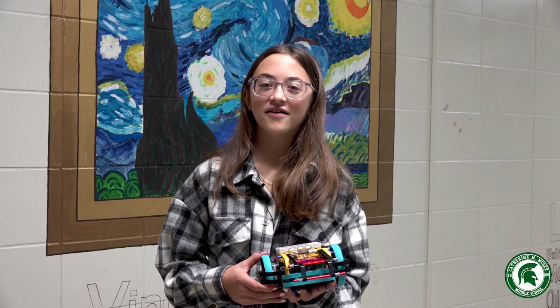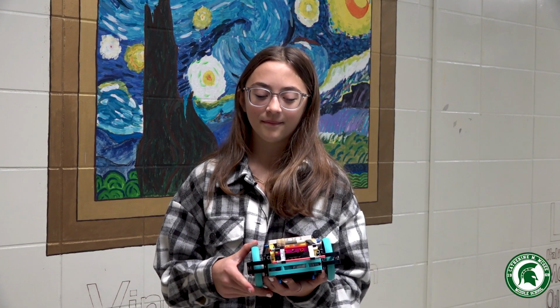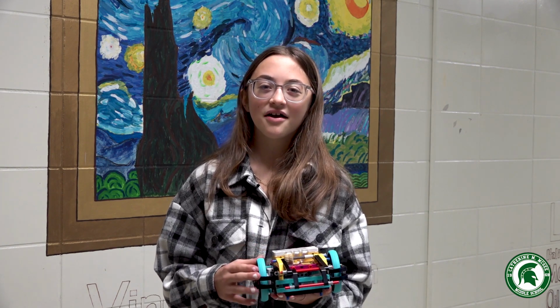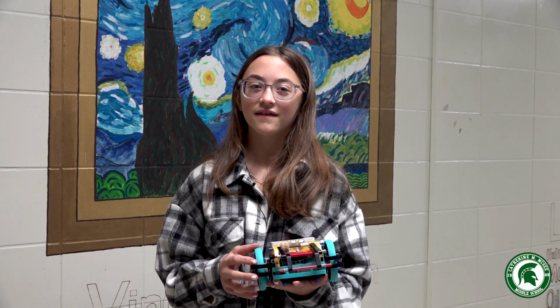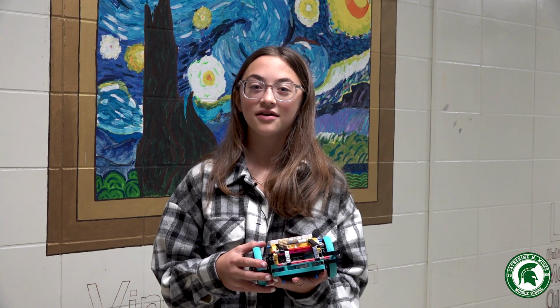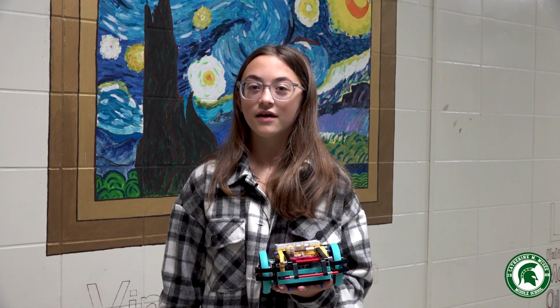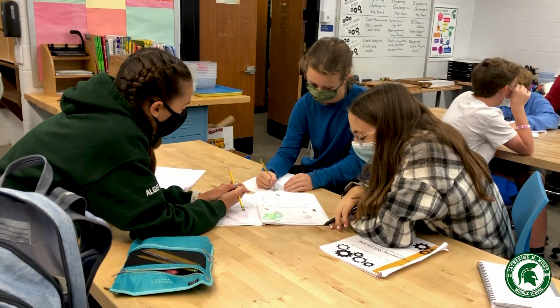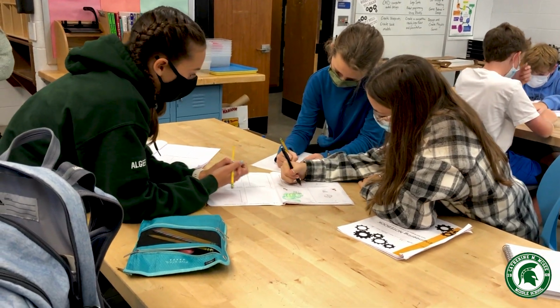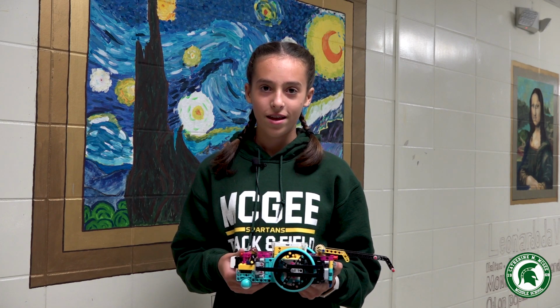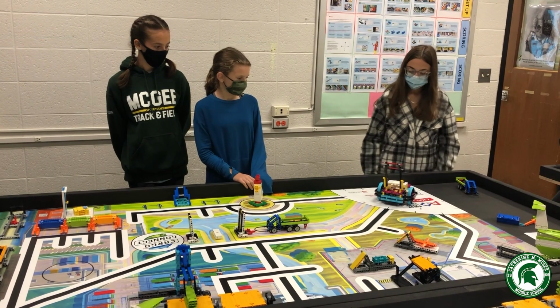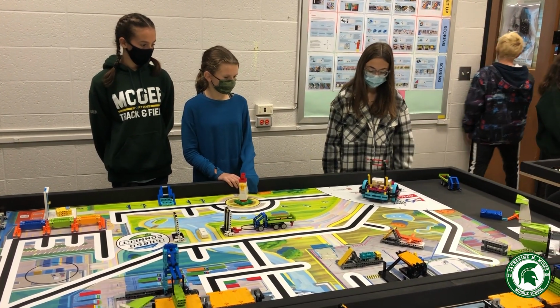What I like about Lego robotics is playing with the Legos and interacting with Lego Spike and interacting with other people. It's a good way to make friends and find what your interests are. My favorite thing about this Lego robotics is that you can code it to do whatever you like. I like that because if you want it to go straight, it can go straight.